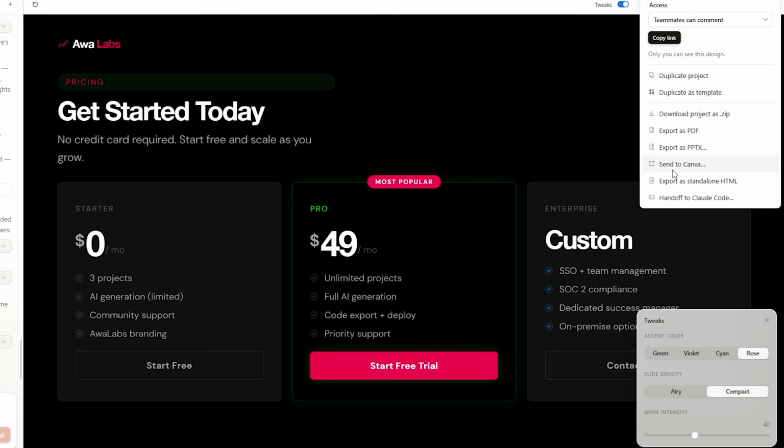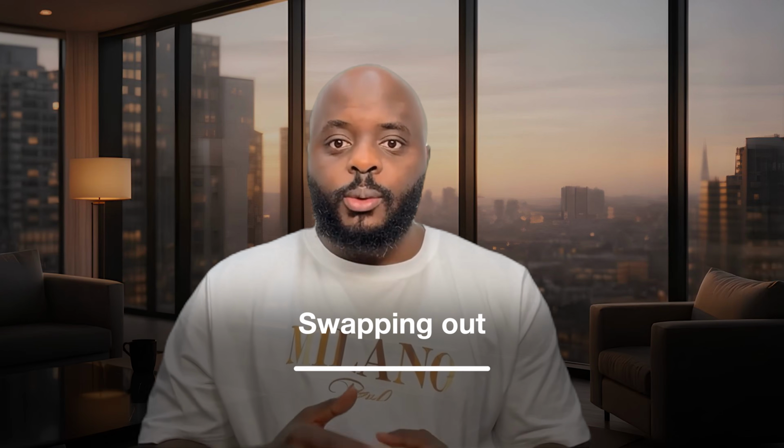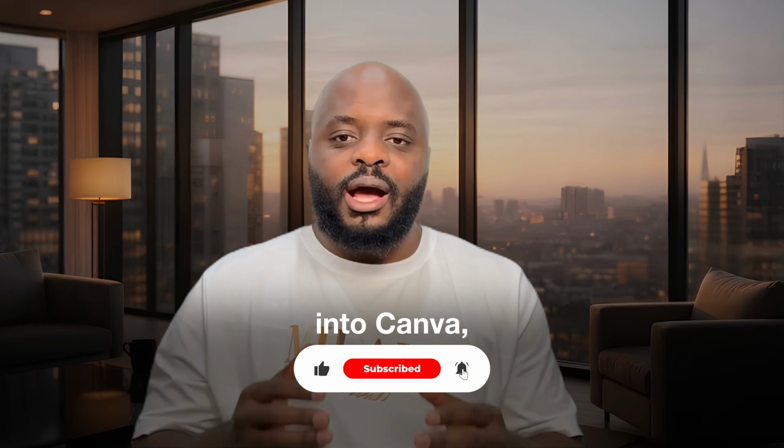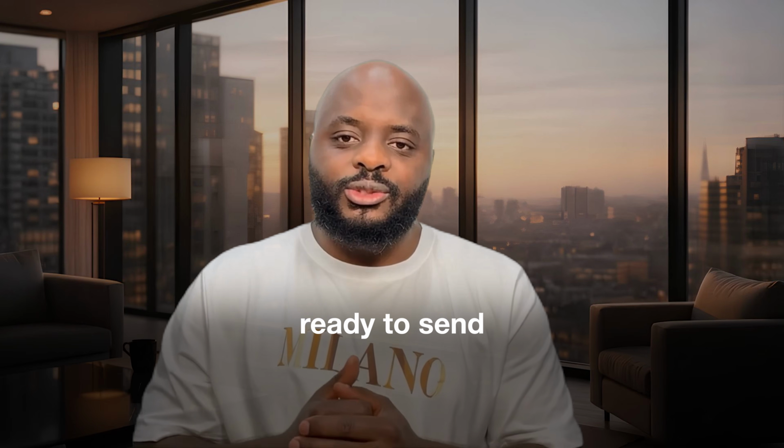The Canva export is most useful for one thing: swapping out placeholder images Claude picked that don't quite fit. Get the deck into Canva, replace them, and it's ready to send.